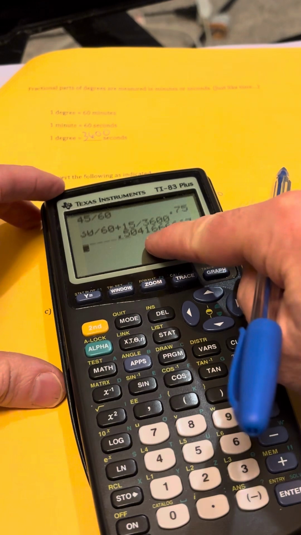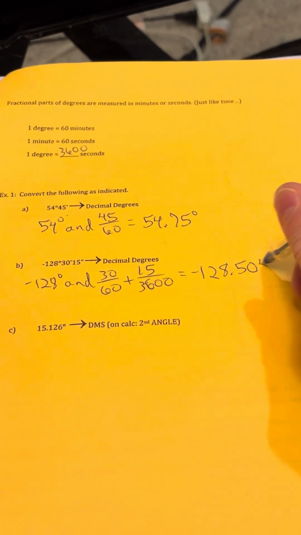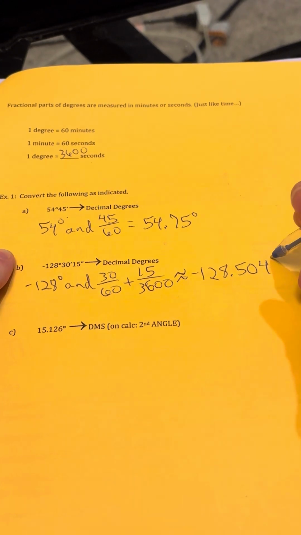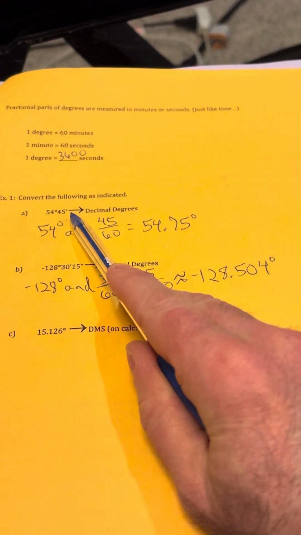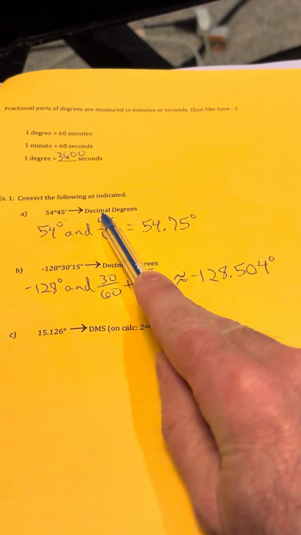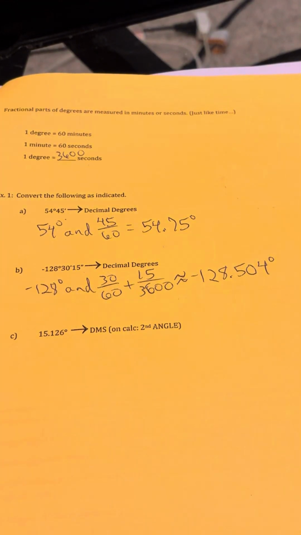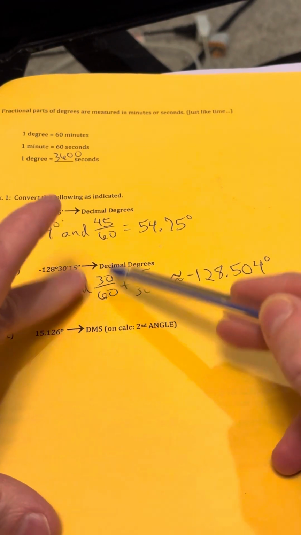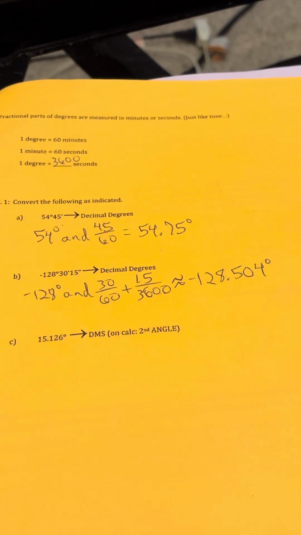For this, if you go to like 3 decimal places, that's fine. So that's going to be negative 128.504. And we'll say it's approximately negative 128.504 degrees. So if you're converting from minutes or minutes and seconds into just decimal degrees, all you've got to do is some division, treating them as parts of an hour. 60 minutes in an hour, 3,600 seconds in an hour.